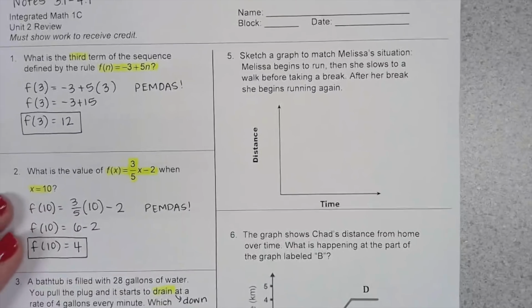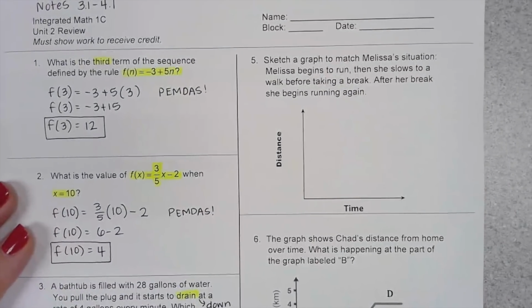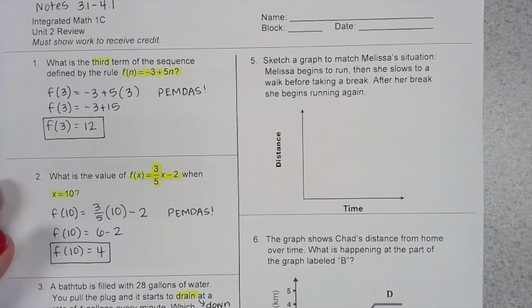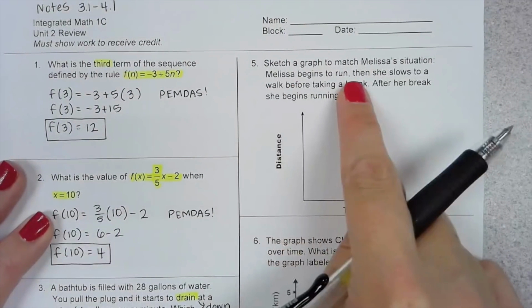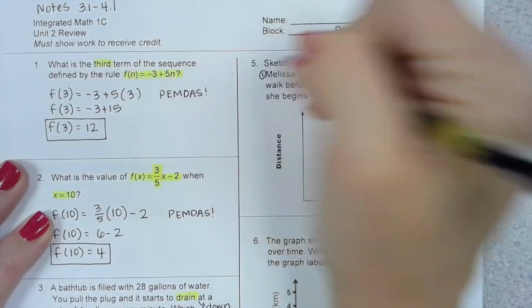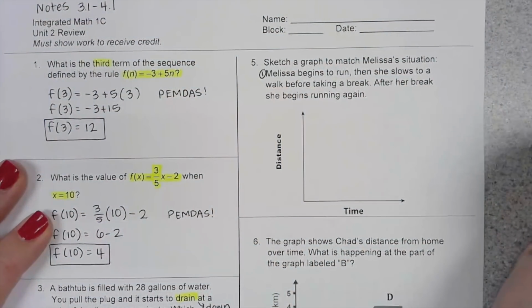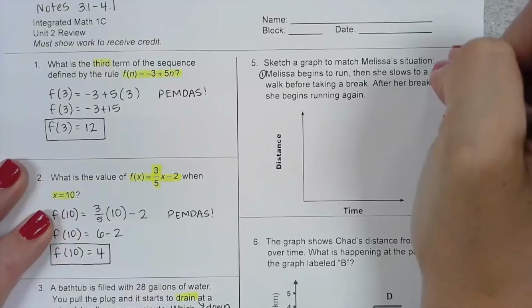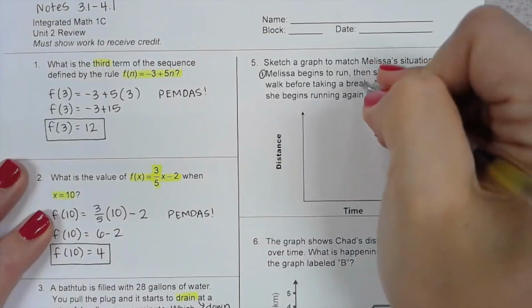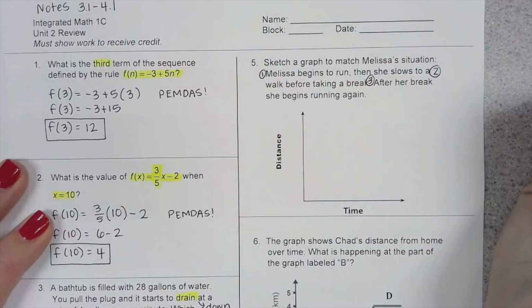All right, question number 5 says sketch a graph to match Melissa's situation. So there's going to be things happening on this graph. Let's break it into parts. So it says Melissa begins to run. So that'll be the first part. And it says then she slows to a walk. So that'll be the second part. Before taking a break, the break will be the third part.